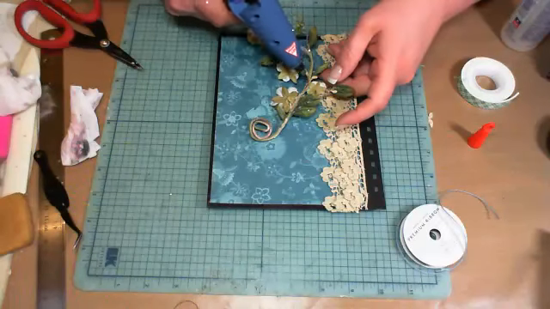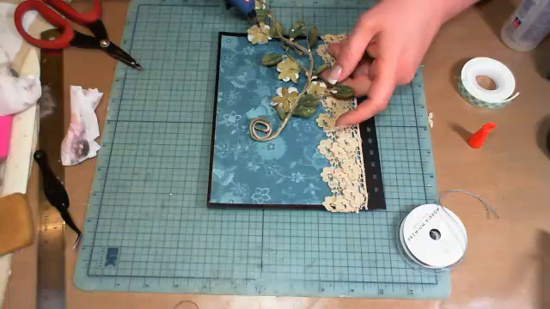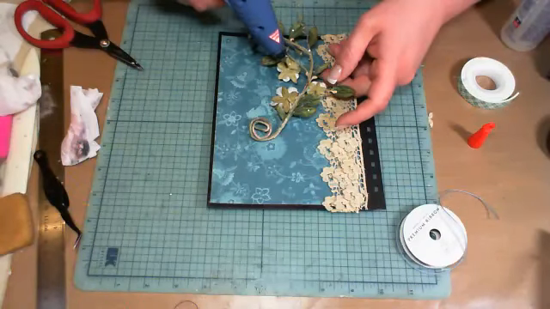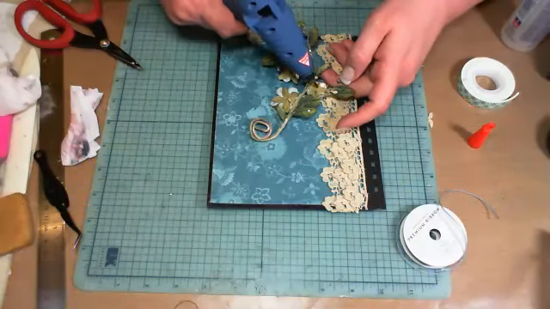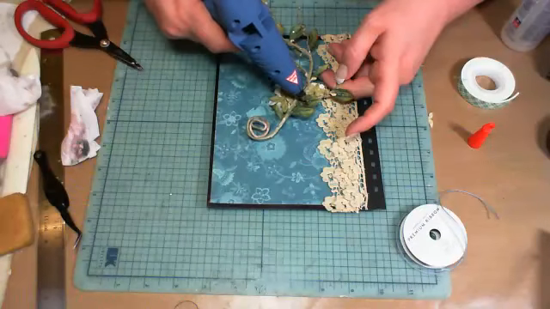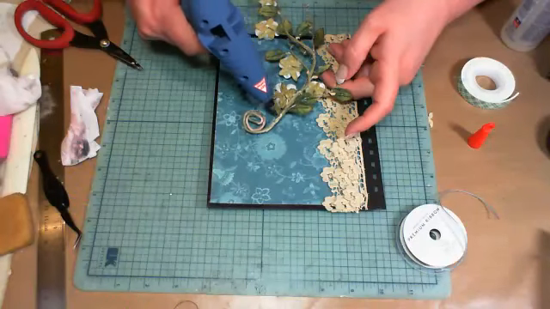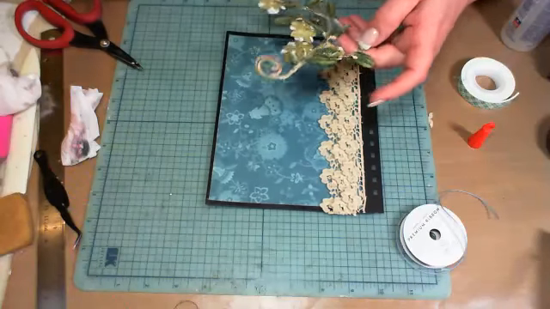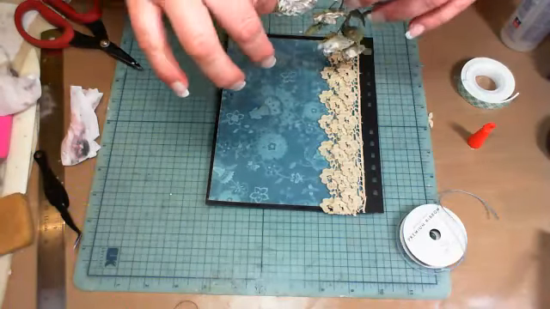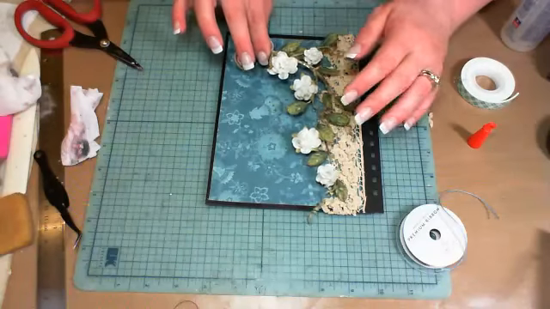And I'm going to put glue liberally on this. I'm probably going to go back after the show and add some glossy accents behind some of these leaves and behind some of these flowers, just so that I know this is stuck for life. And it's going to go right here.